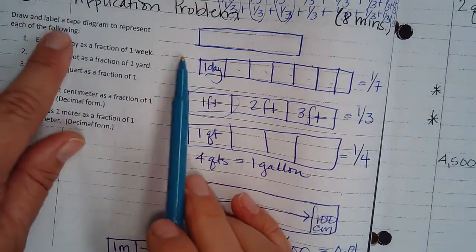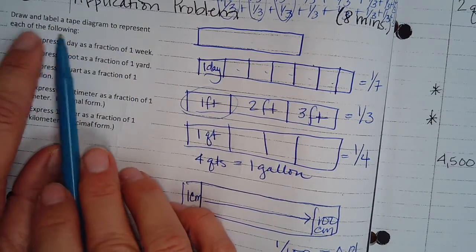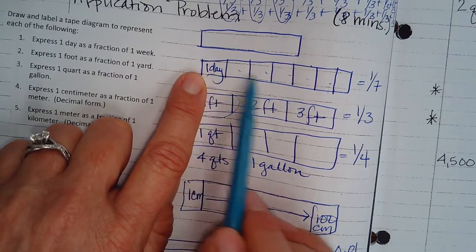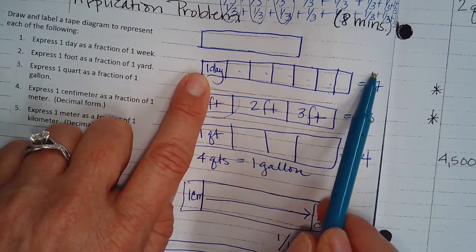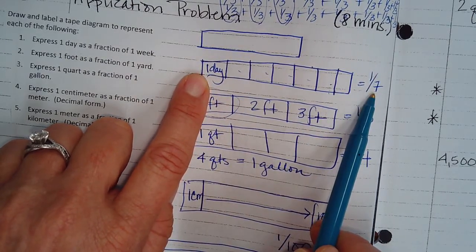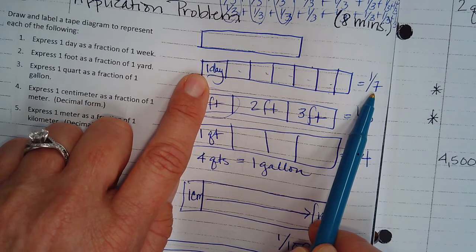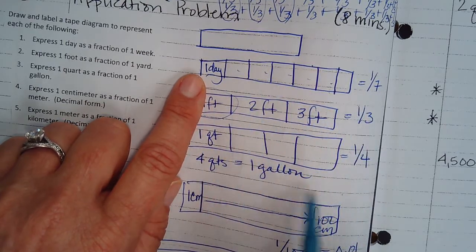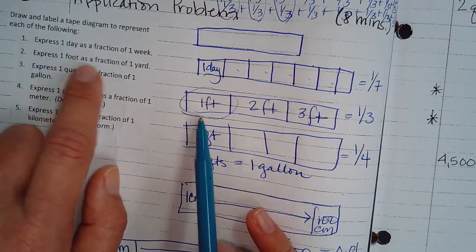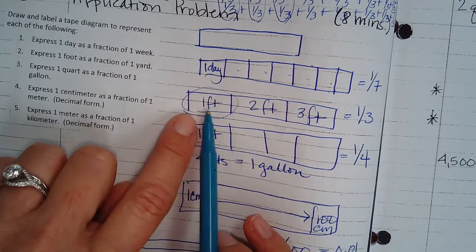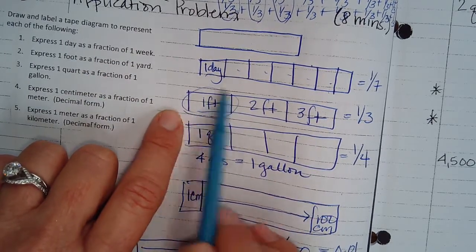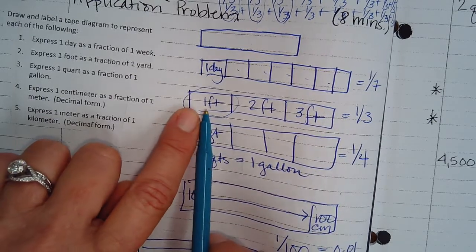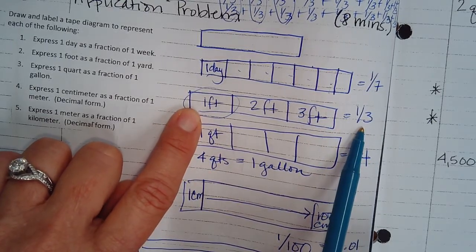All right, now, application problem. Draw and label a tape diagram to represent each of the following. So, tape diagram, if I'm going to break this up into 7 days, 1 day is 1/7 of a week. Make sure you have this down because this is where we're going. Express 1 foot as a fraction of a yard. Well, there are 3 feet in a yard, so 1 foot and 1 foot and 1 foot, that's 3 feet equals 1 yard, and 1 foot of it is 1/3 of a yard.